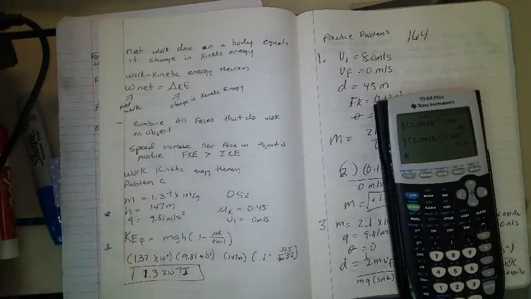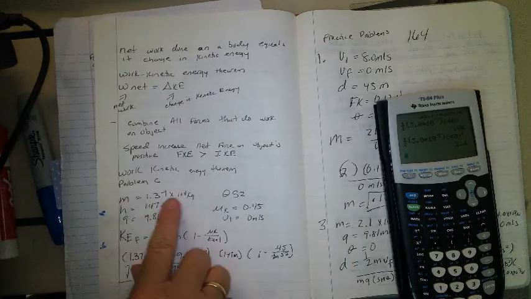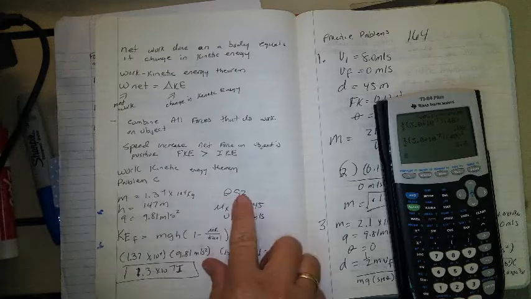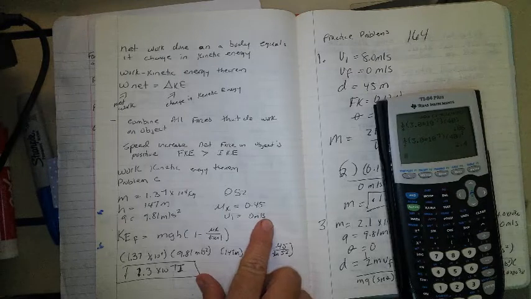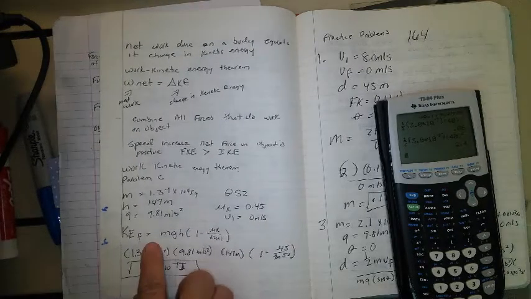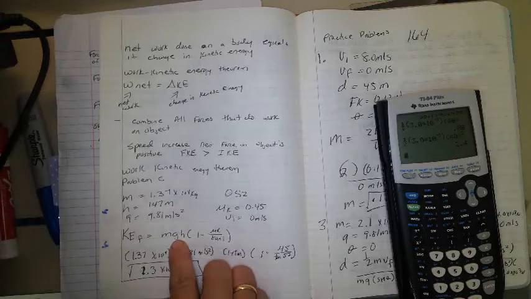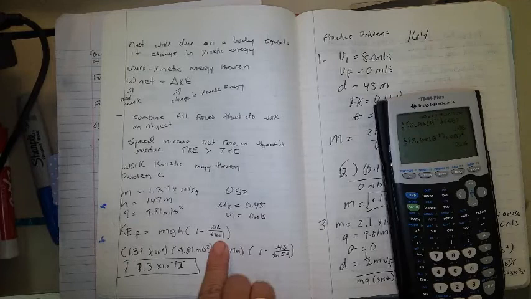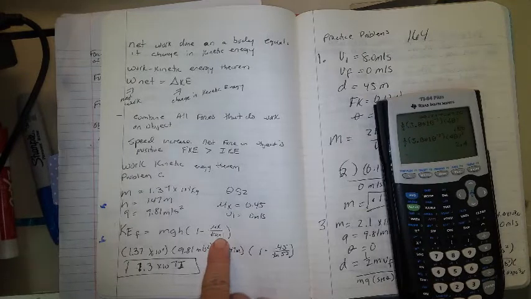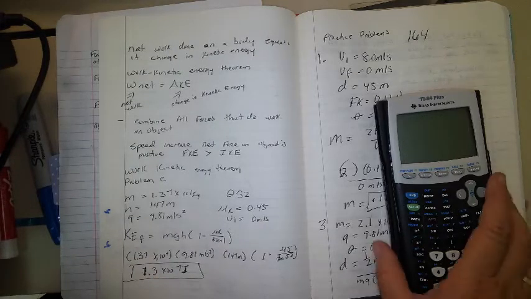So what we're going to do here is the first thing they do is they write down what their mass is, what height is, gravity, what your angle is, what your sliding friction is, and what your initial velocity is. And then we're going to go through the steps of figuring out what the equation is. So then our kinetic energy is mass times gravity times height, with 1 subtracting sliding friction over the tan of your angle. So if you plug this in, you should get 1.3 times 10 to the 7th joules.